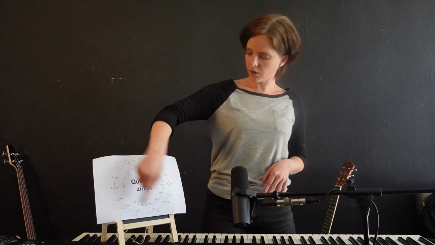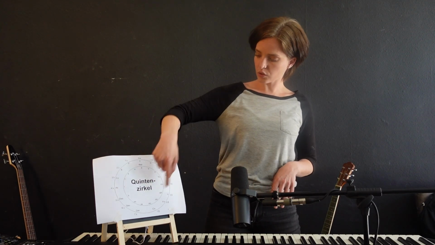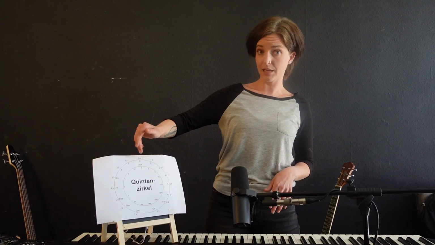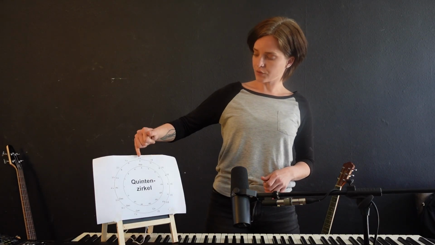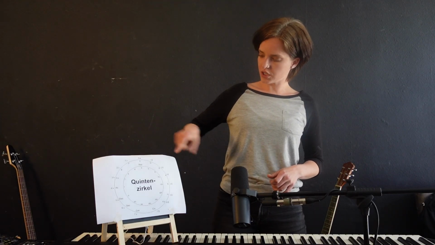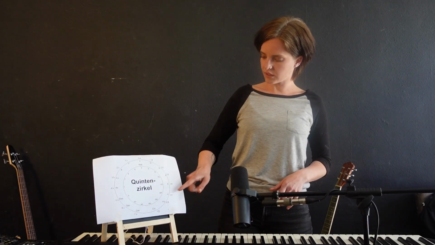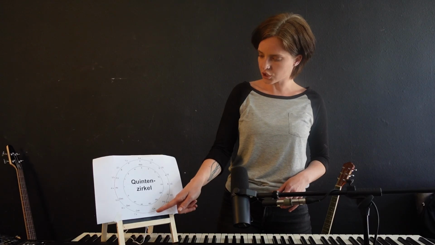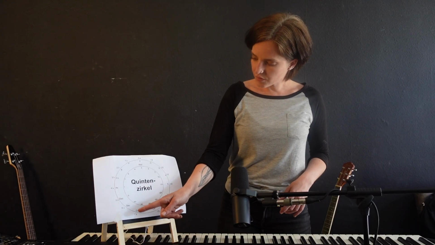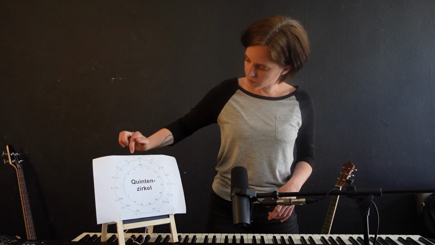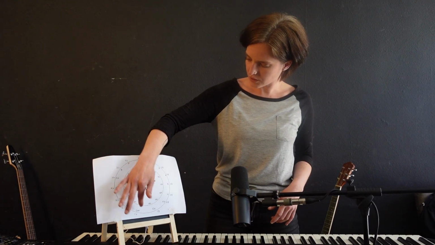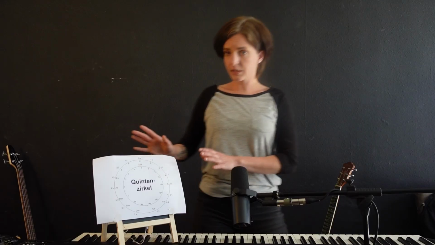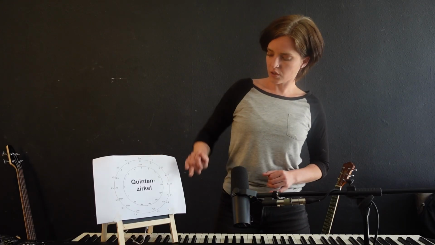What you can see here, we have a circle, and this time even two circles, because we're not only doing major, but also the minor side of it. And you can read here already, if you go clockwise, C, G, D, A, E, B, F sharp, C sharp. This side would be F, B, E flat, A flat, D flat, G flat, C flat. And as you see, this is always in this direction a jump of a fifth. That's why it's called circle of fifths.